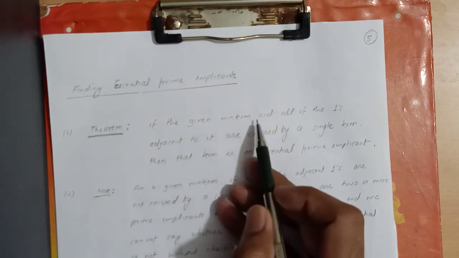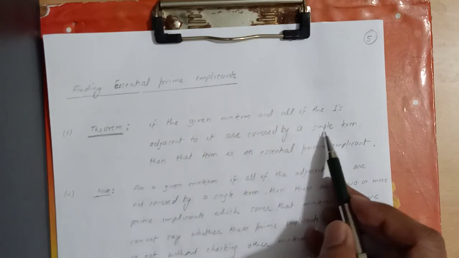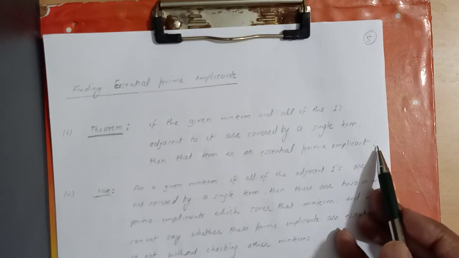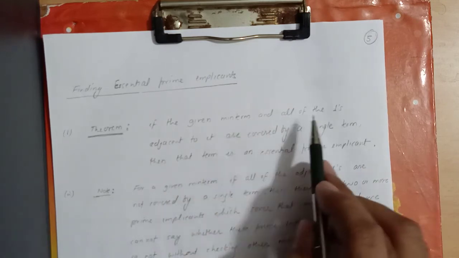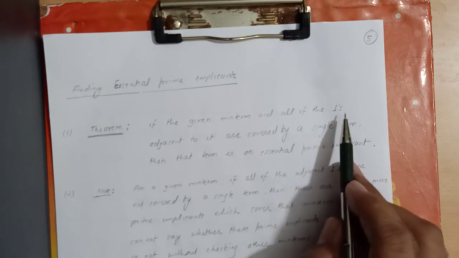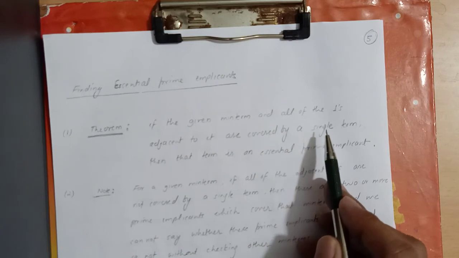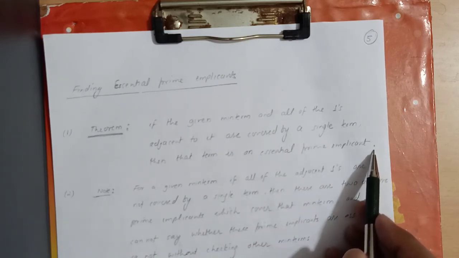If a given minterm and all of the ones adjacent to it are covered by a single term, then that term is an essential prime implicant. This is the statement of this theorem. If a minterm and all the ones adjacent to it are covered by a single term, then that term is an essential prime implicant.